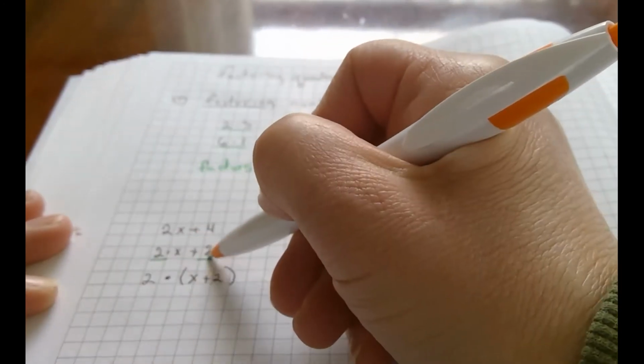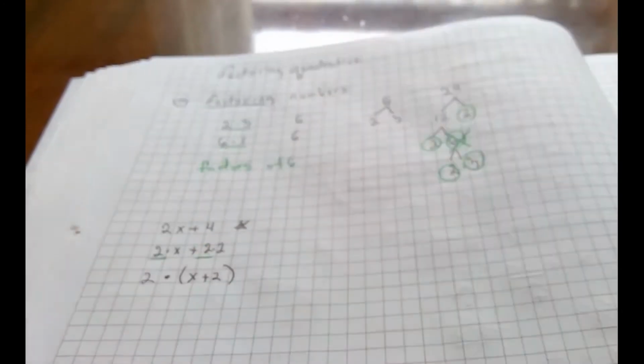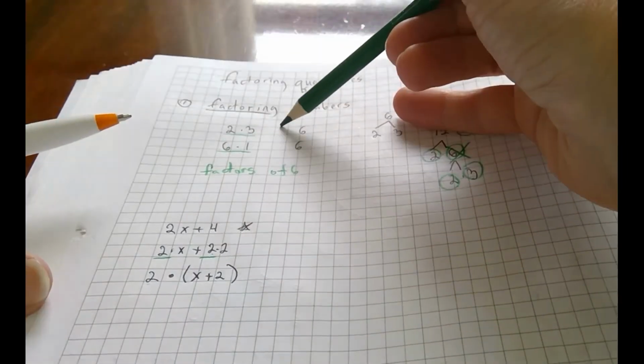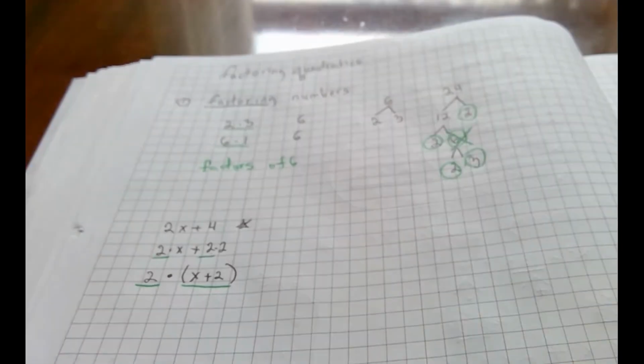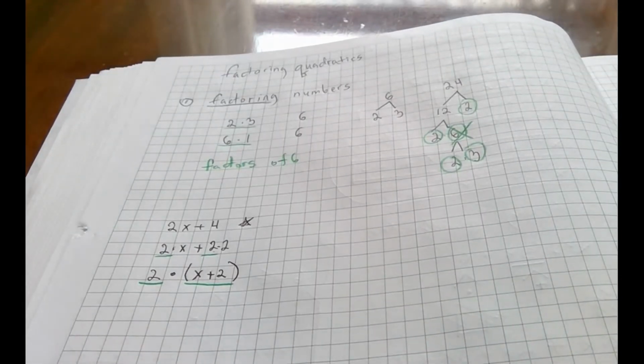So they have 2 in common. First factor, second factor. Just like 2 and 3 up here, we have 2 as the first factor, and x plus 2 is the second factor.